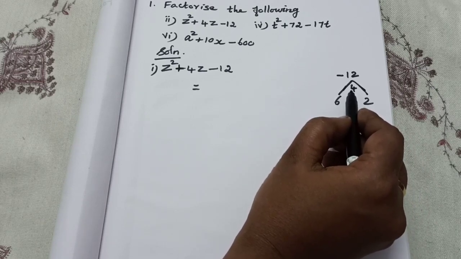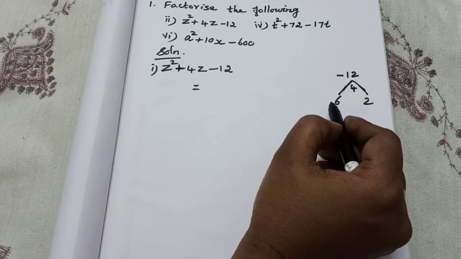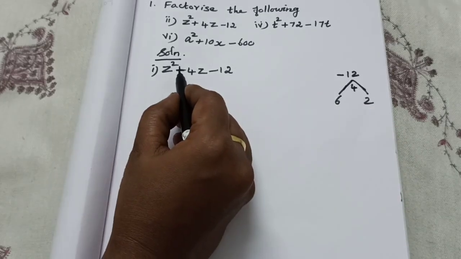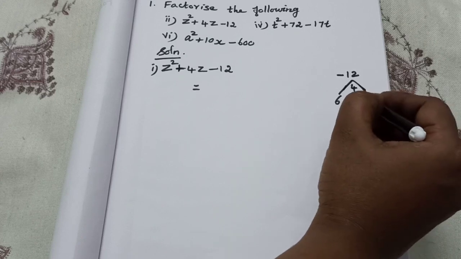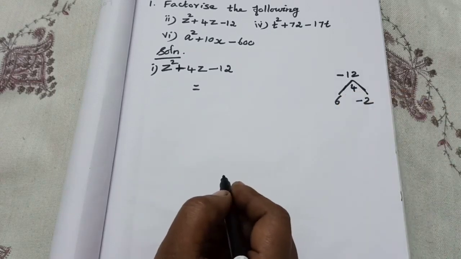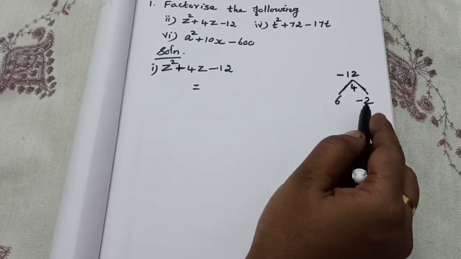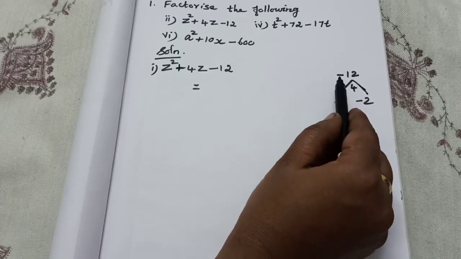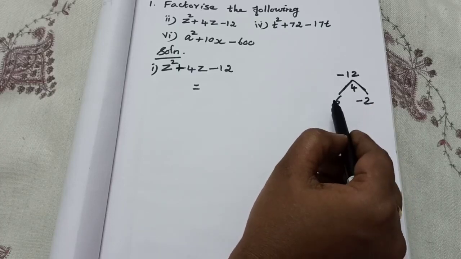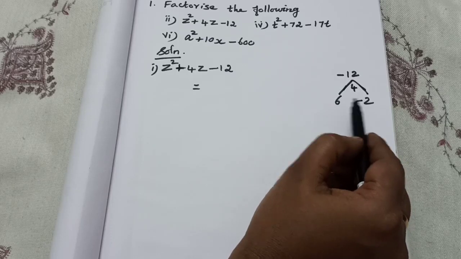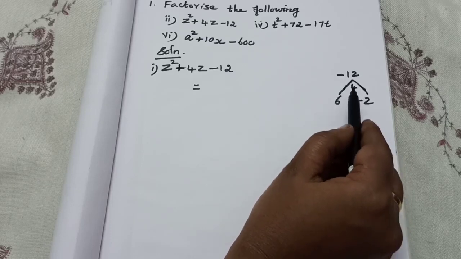Okay, then what to do? The bigger number, the positive number only, we need here. So shall we give minus here, correct? 6 into minus 2 is minus 12. Shall we add these? 6 minus 2 is what? 4. Correct?